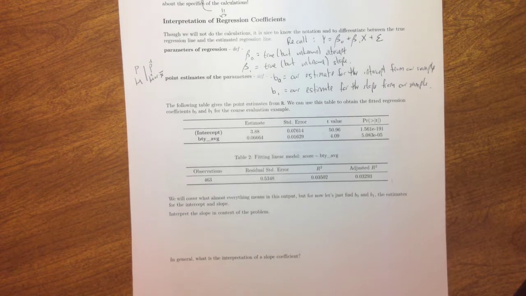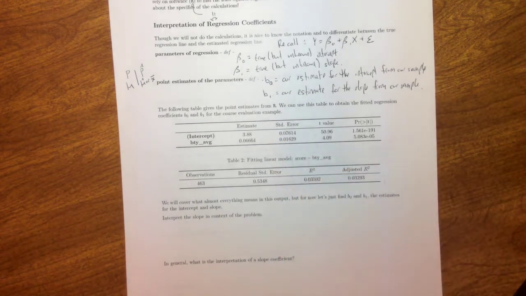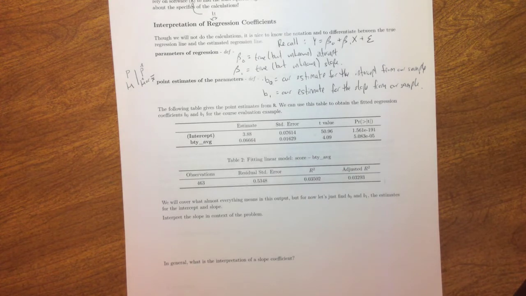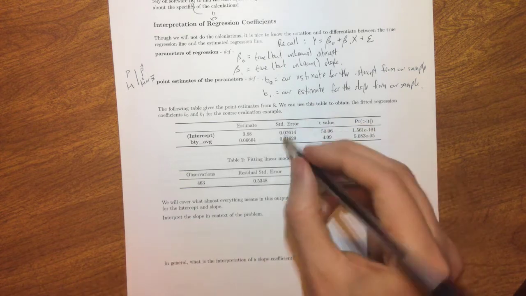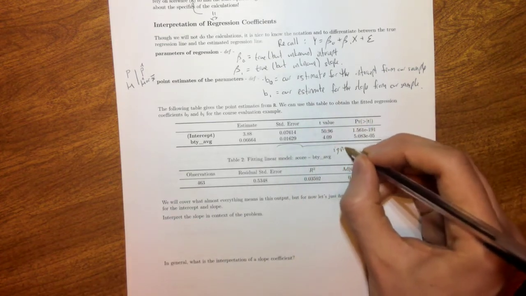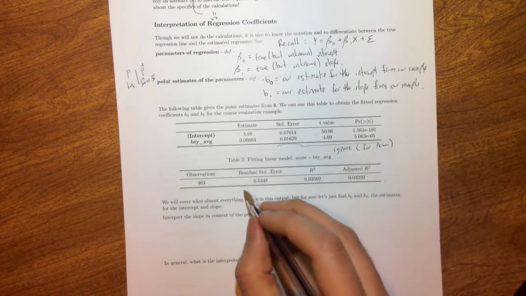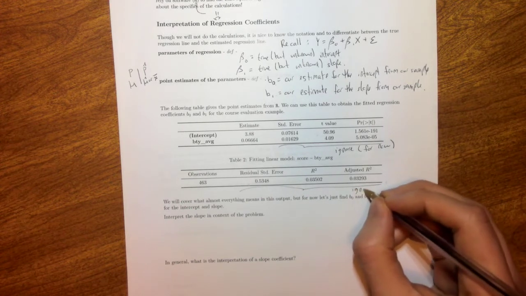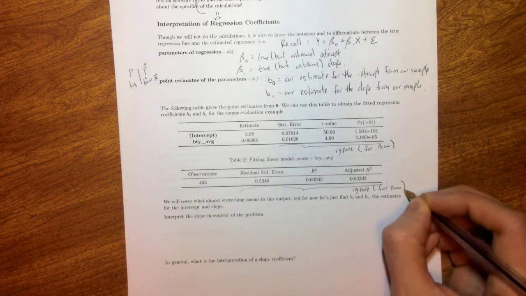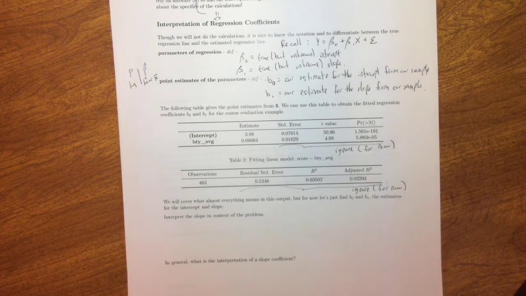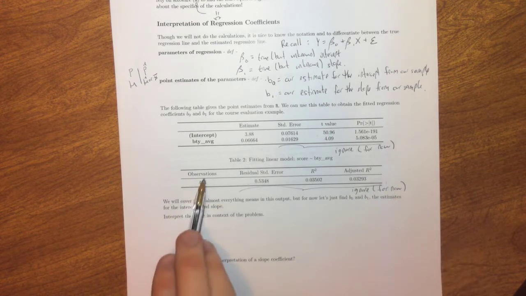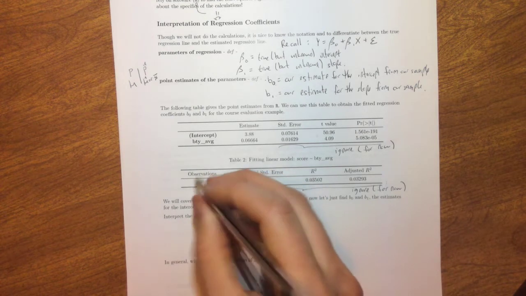The following tables give some typical output that you would see from fitting a regression model using statistical software. For now, I'm just going to make a note that we're going to ignore these three columns, and we're going to ignore these three. We will eventually talk about almost everything in these two tables. For now, it's easy to note that 463 is just the number of observations in our sample.